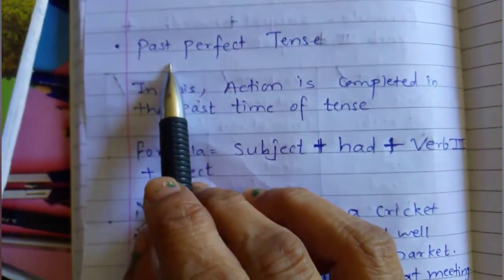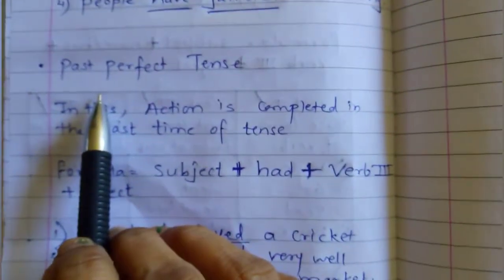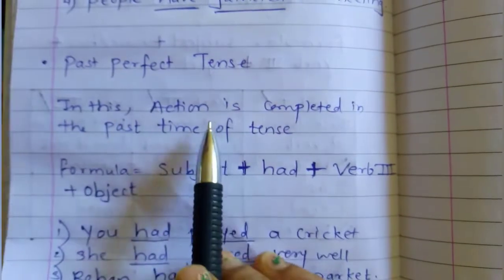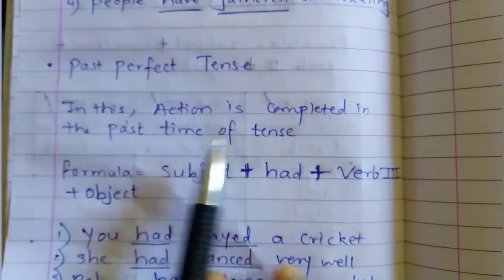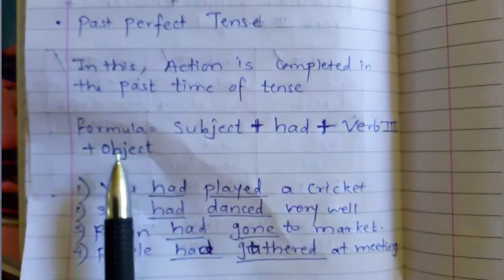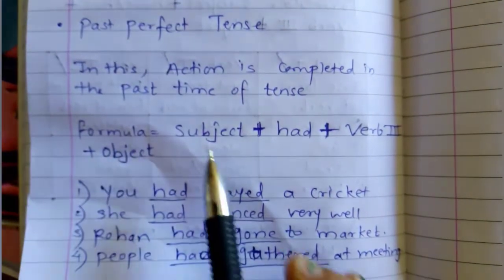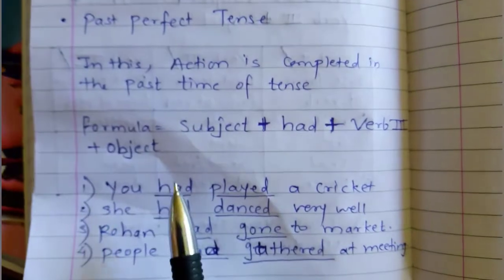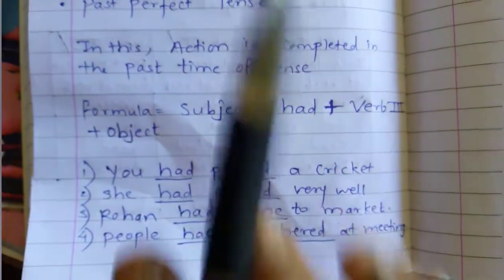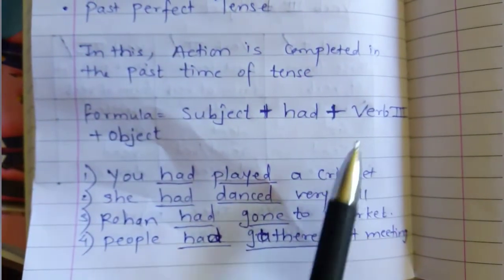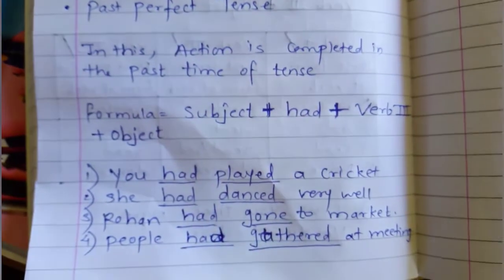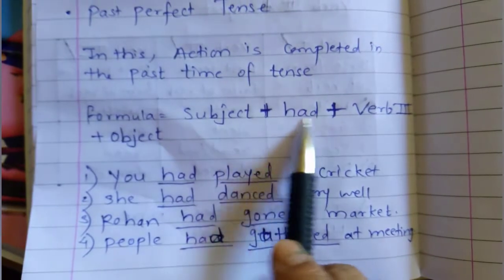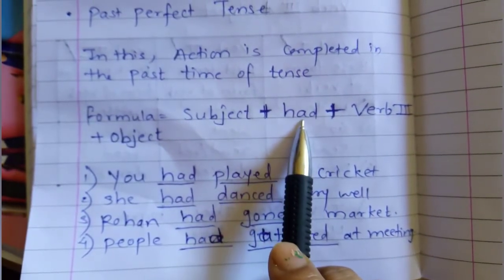Now let us see second type of perfect tense, that is past perfect tense. In this, action is completed in the past time of tense. The formula for these sentences is subject plus had plus verb 3 plus object. So in both past and present we use third form of the verb. Even in the future tense also we use third form of the verb. Only this had will be replaced now.